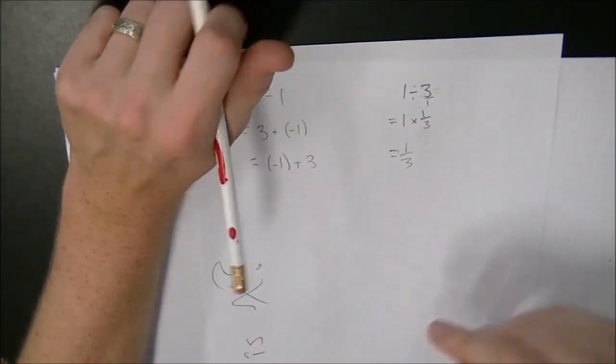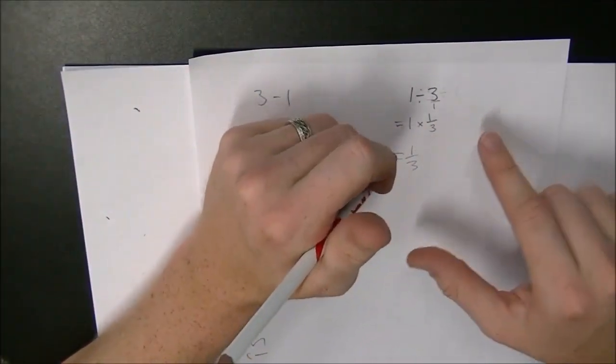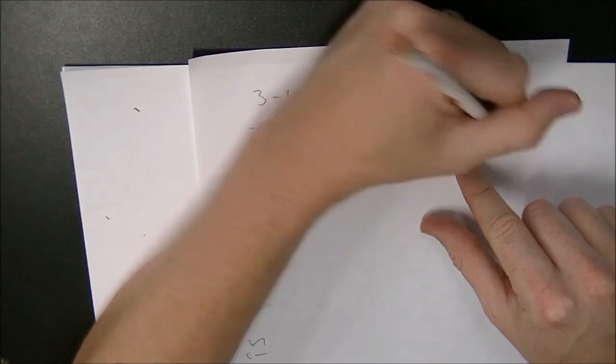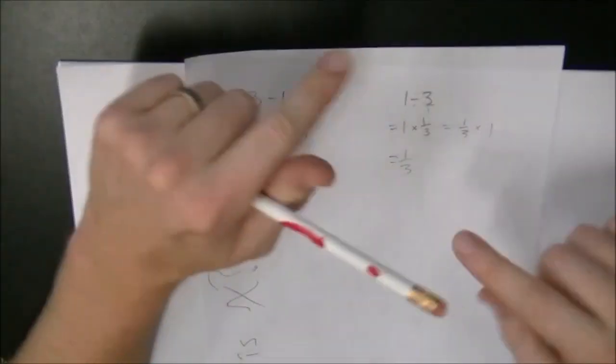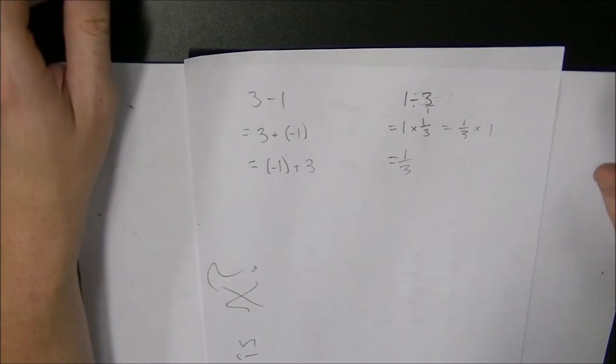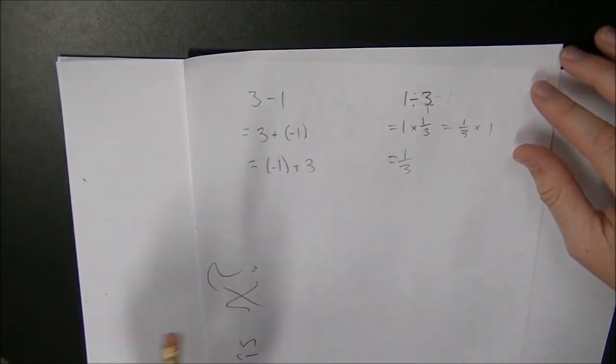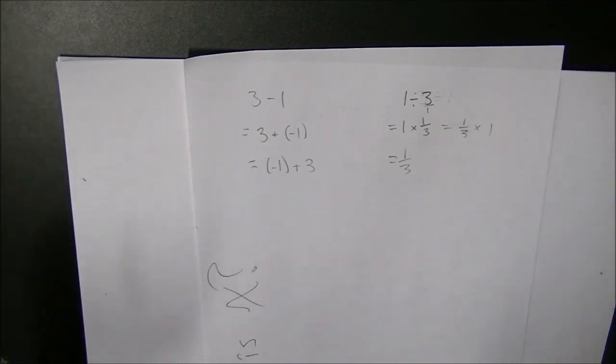Okay, and that works. But just as well as 1/3 times 1, we could just as easily switch the order there. Okay, cool. So multiplication and addition are commutative, subtraction and division aren't.